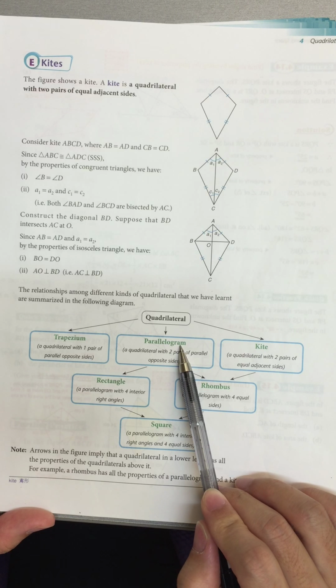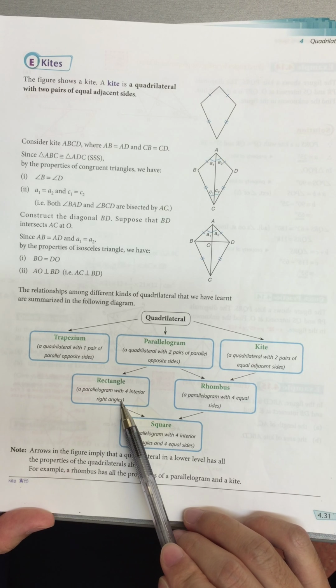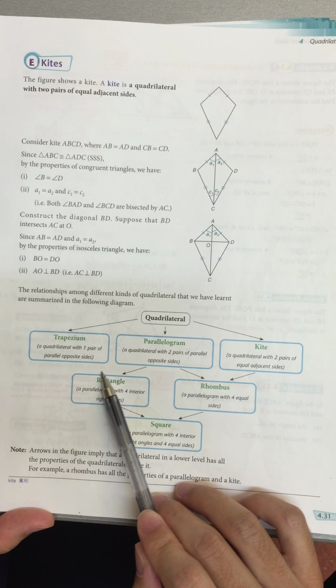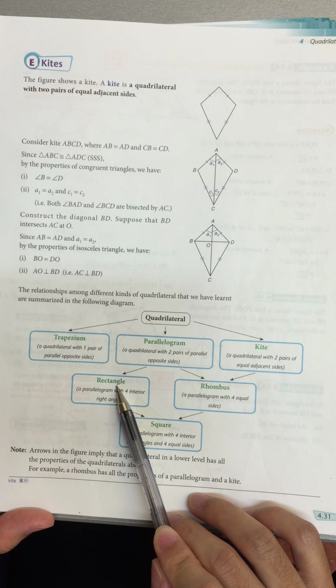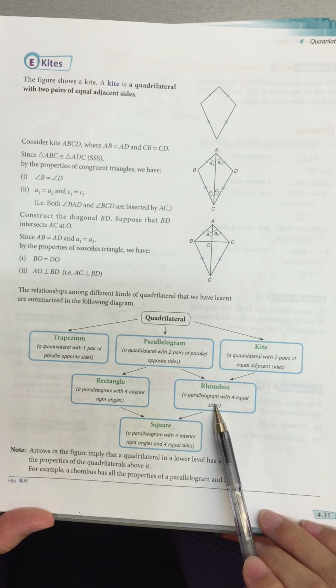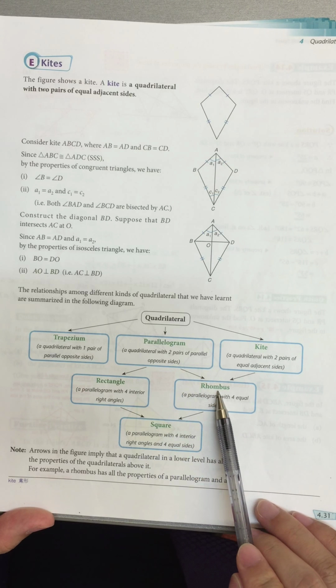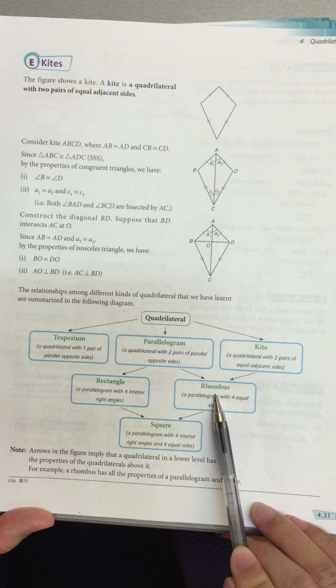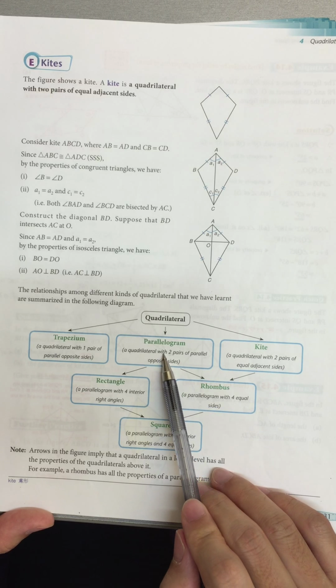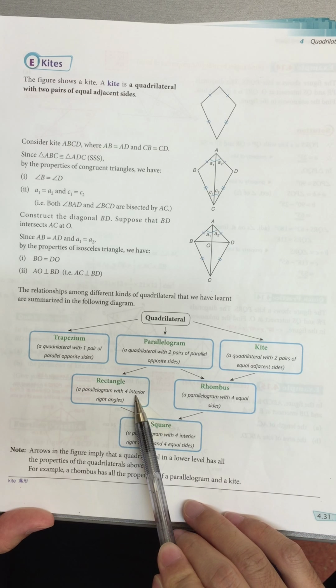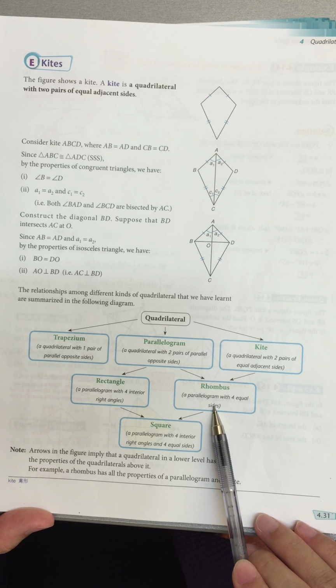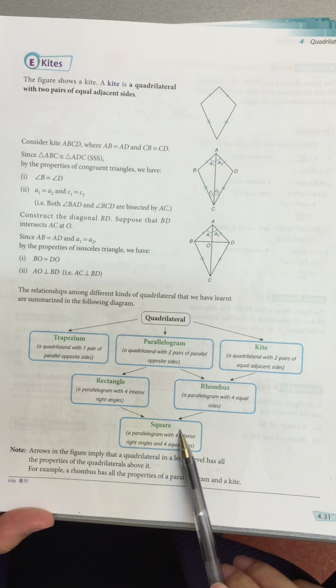If you find two pairs of parallel opposite sides, and on top of it, if you find four interior right angles, it becomes a rectangle. However, if you find four equal sides, then it will become a rhombus. If you combine rectangle and rhombus together, that means on top of a parallelogram, it has four interior right angles and four equal sides. That is a square.